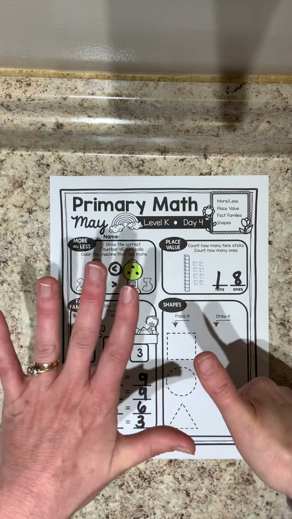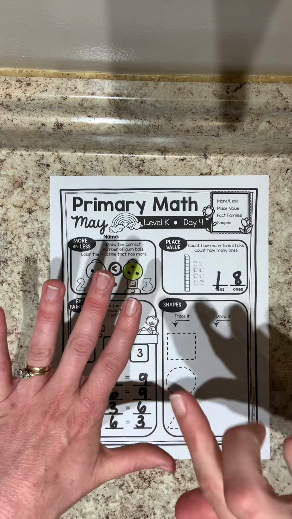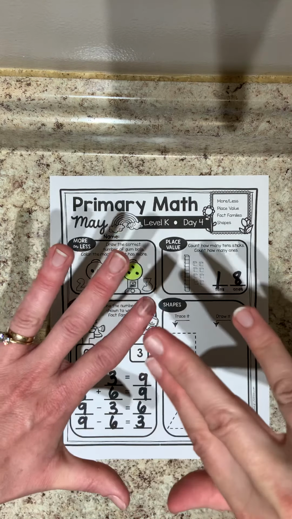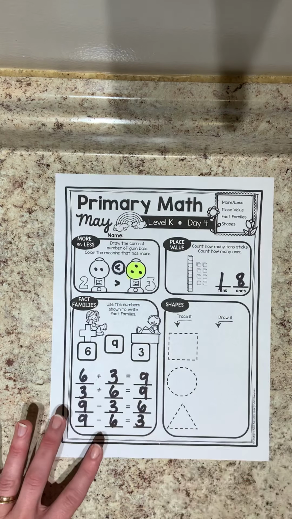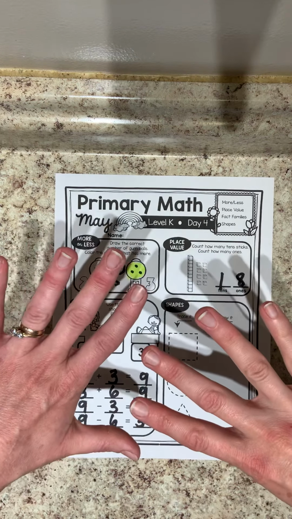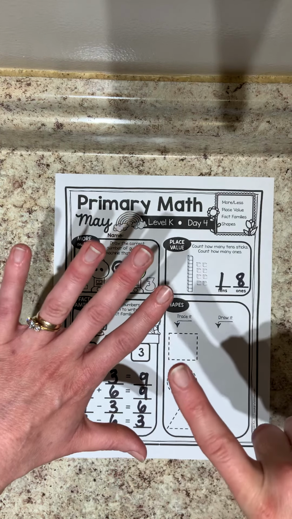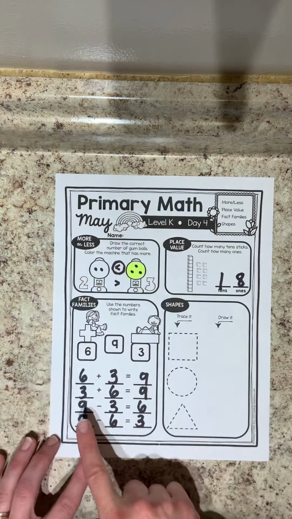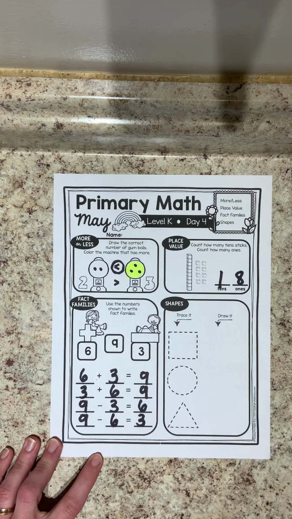So if I had 6 and I added 3 fingers, 1, 2, 3, it's hard for me to hold those up because I have to hold my pinky down. That means I have 9 fingers, and that's correct. Now, if I started with 9 and I took 3 away, 1, 2, 3, I would have 6 left. So I checked my 2 number problems here, and they were correct.